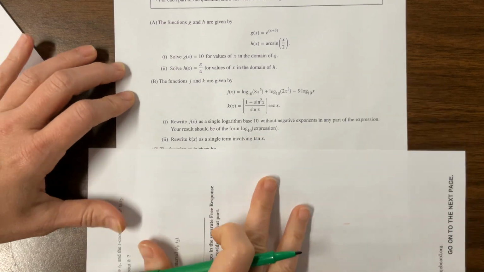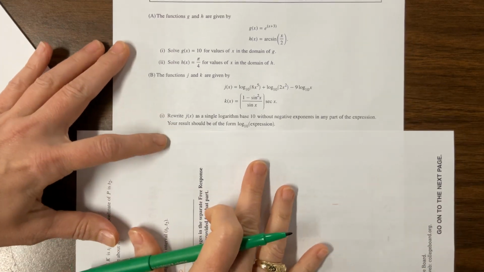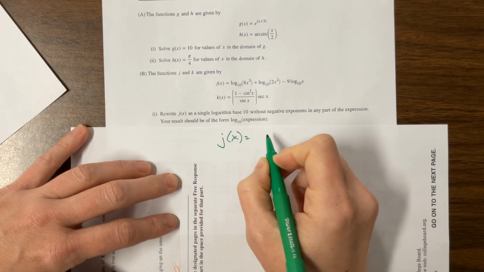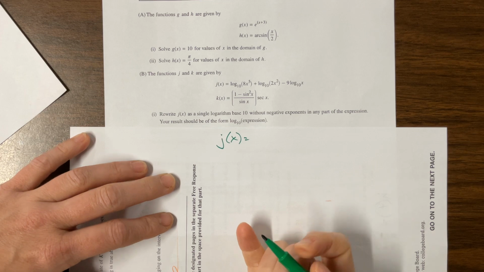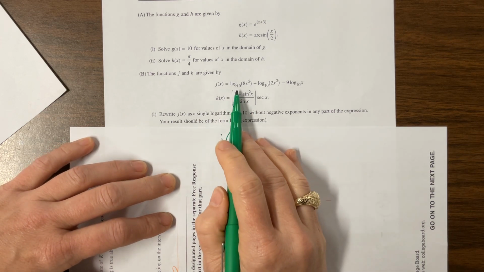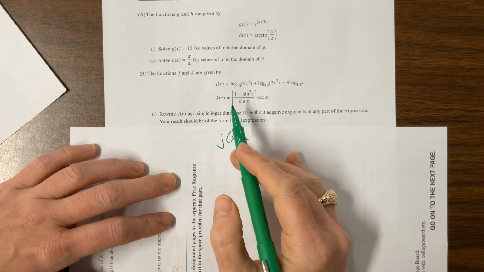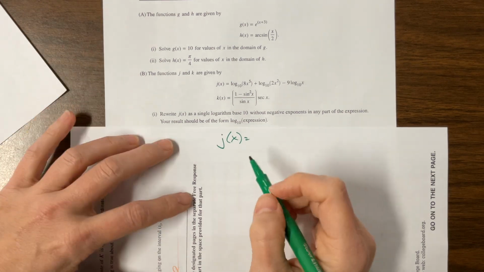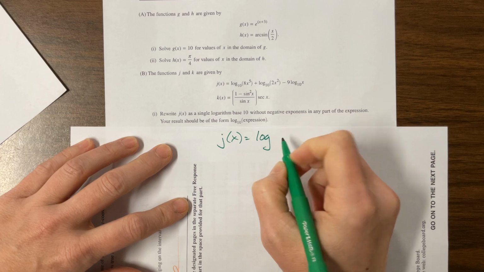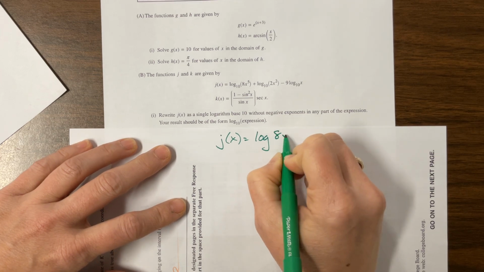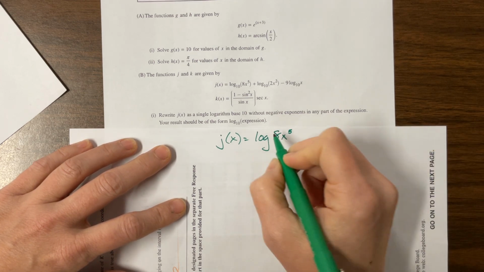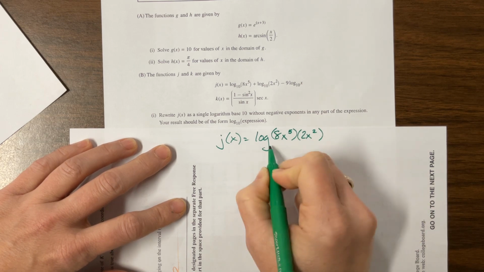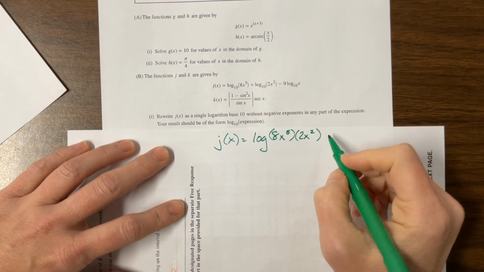Okay, so this one, they want us to squish together the logs. j of x would be equal to, I don't know why they insist upon putting base 10. To me, that's unsophisticated. I'm like, why would you be sloppy like that? Why are you making life harder? So I'm not going to do it. I don't know what they actually think. So this is log of 8, 8 times x to the 5th, which is going to get multiplied by 2x squared. So when we add, we're multiplying.